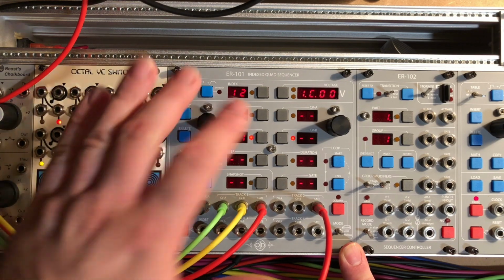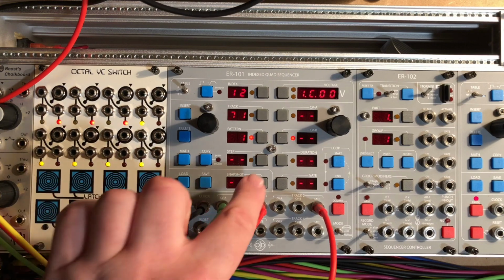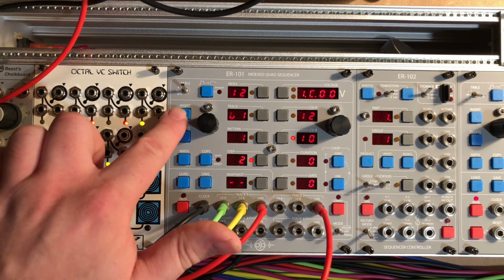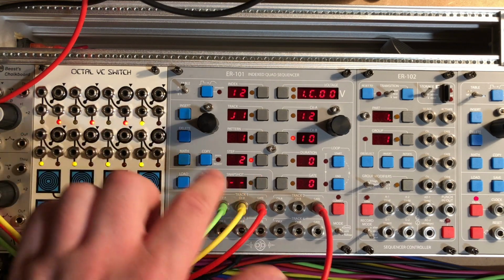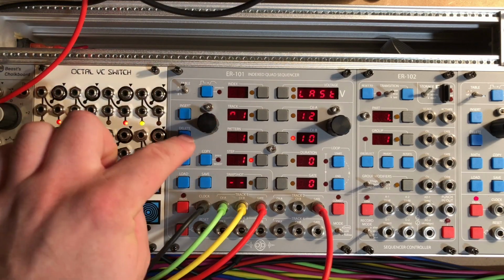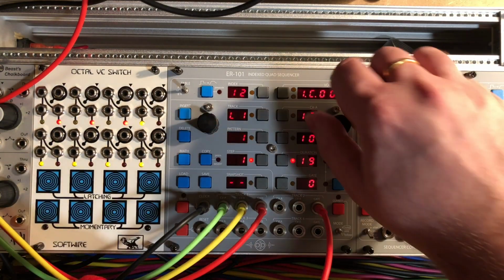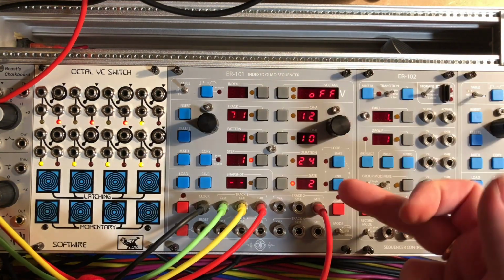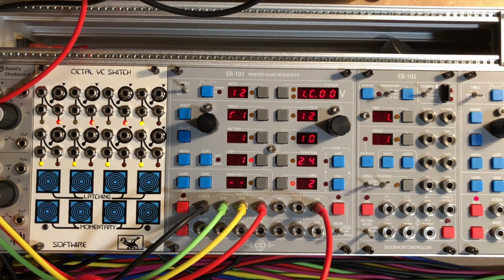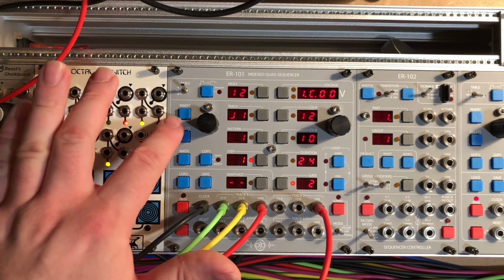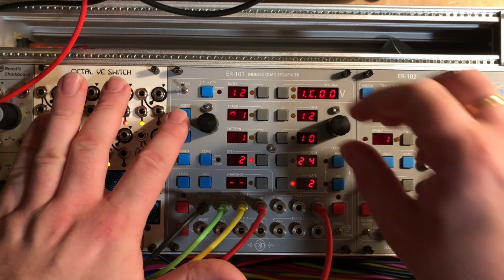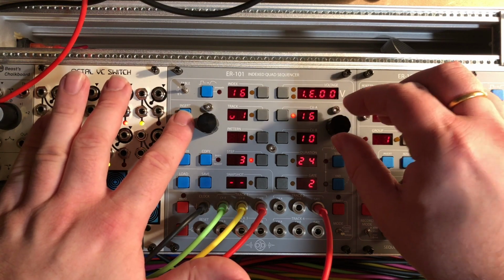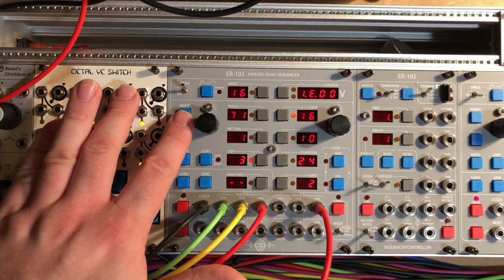Now when I hit insert, we get a pattern, pattern 1. Let's add a step. There we go. I think I hit that twice by mistake. Yeah, look, we've got 2 steps, so let's delete that one. So step 1, let's give that a duration of 24, so that's a quarter note. Now we can hear a note. So we'll insert some more steps. Step 2, turn up the pitch. Step 3, and we get a little scale.